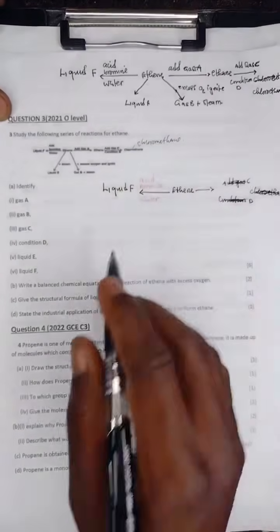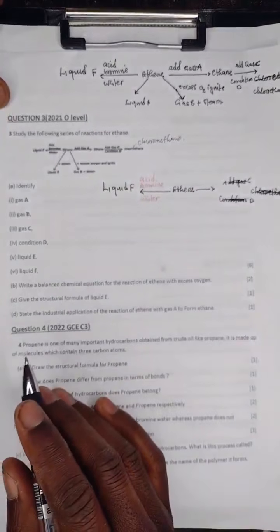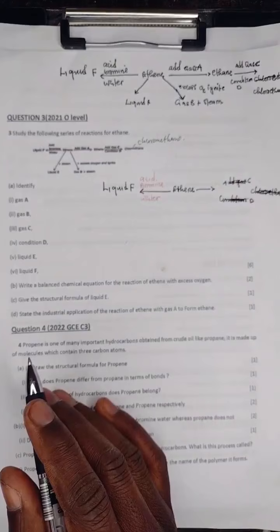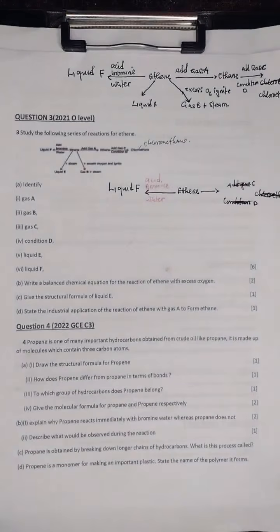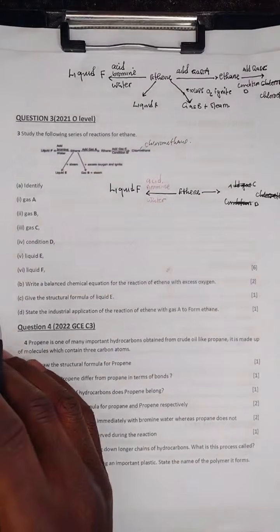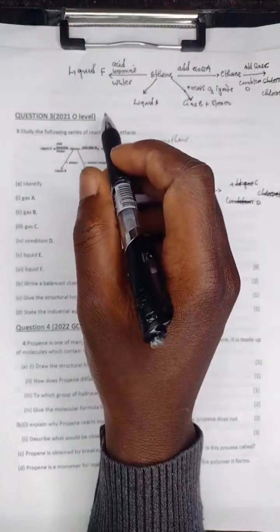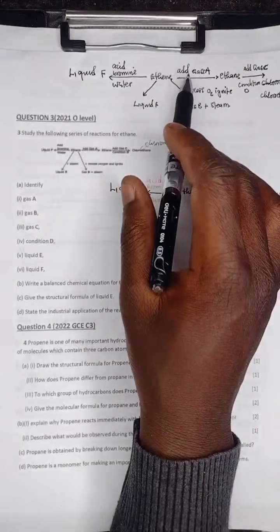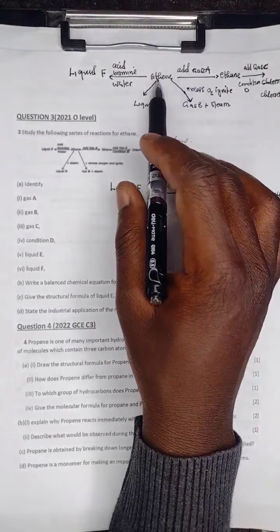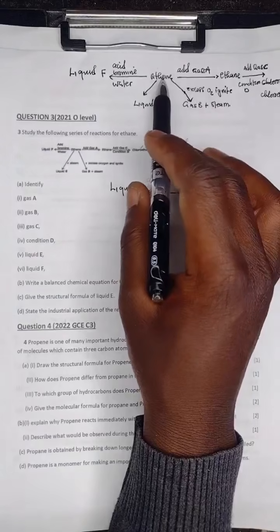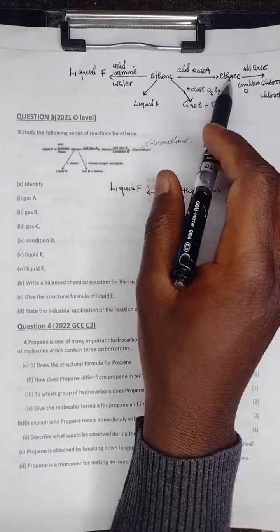Okay, now in studying these series of reactions, before you answer the question, you need to trace where the arrows are pointing, and that is how the reaction flows. So in this case, on question 3, the first question that we are answering is identify gas A. Gas A is added to ethene, and the reaction goes to the side where the arrow is pointing. When you add gas A to ethene, it produces ethane.